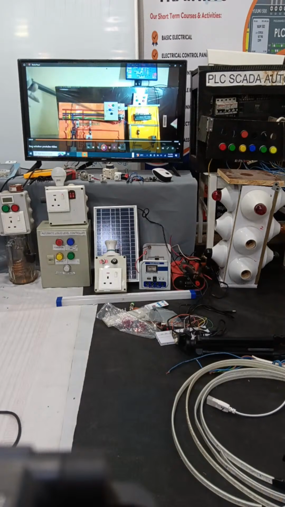So now we start this motor by pressing this green button, and we can stop it by pressing the red button.